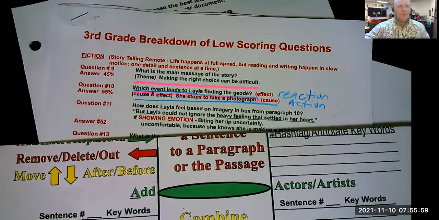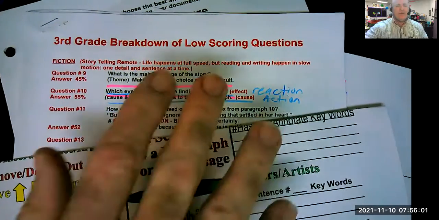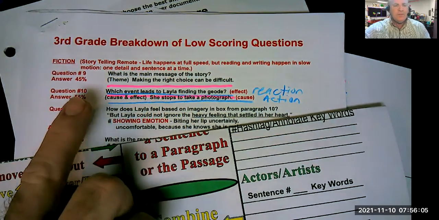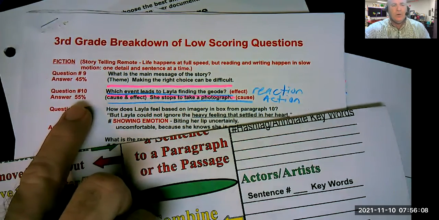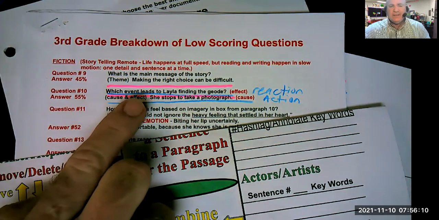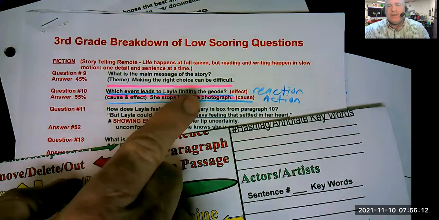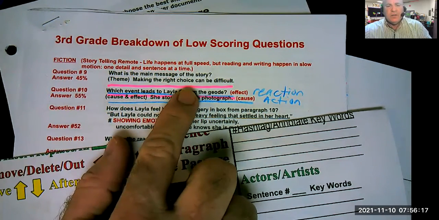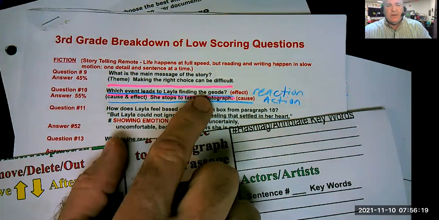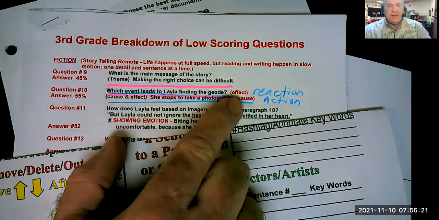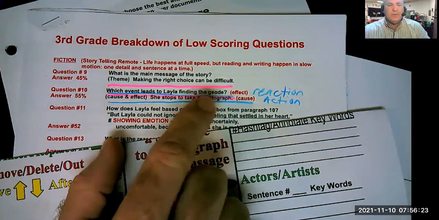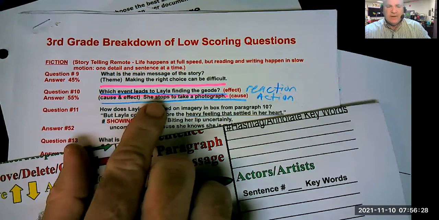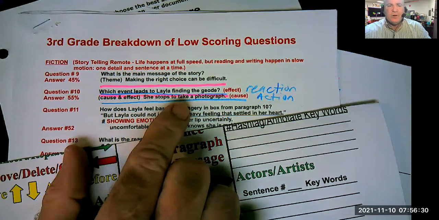So those of you that already got the 3rd grade, 4th grade, 5th and 6th grade, the question number 10 said, which event leads to Layla finding the geode? So on the top part, that we'll call the red, we're going to call that the effect. The answer, which is the cause of the effect, is that she stopped to take a photograph.